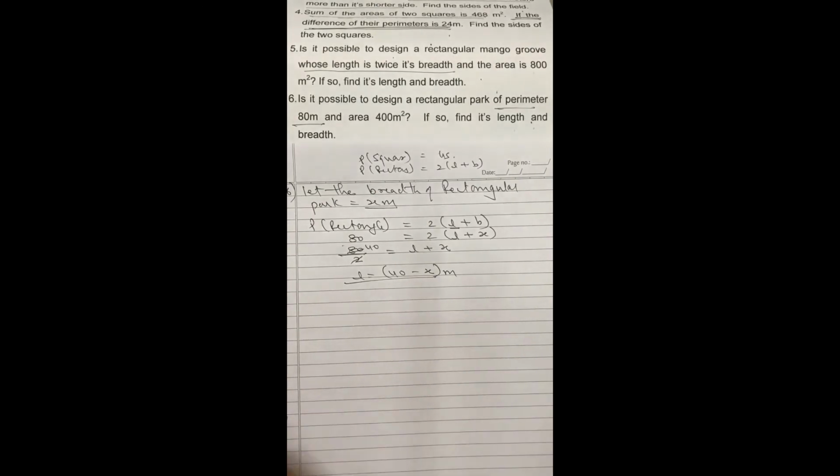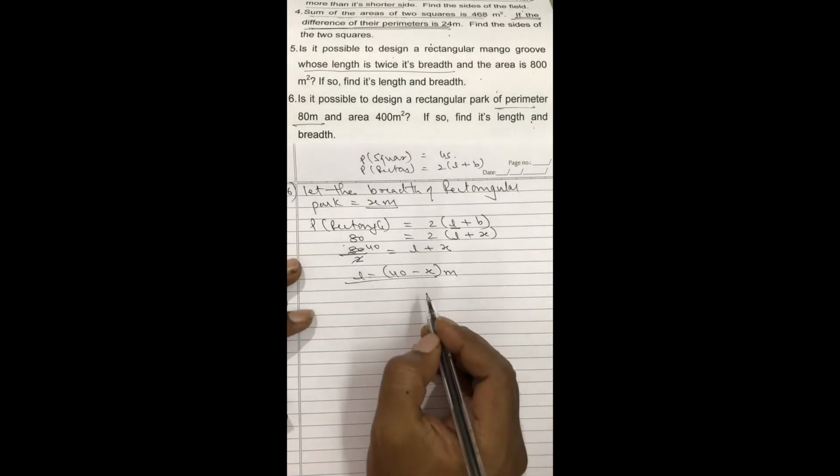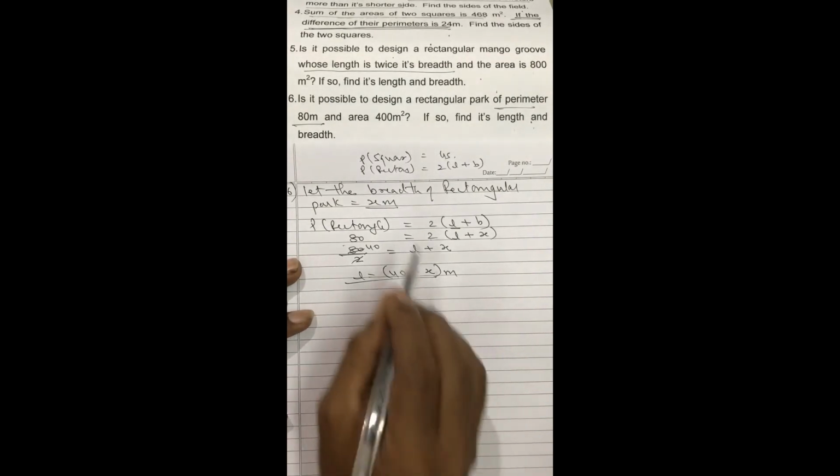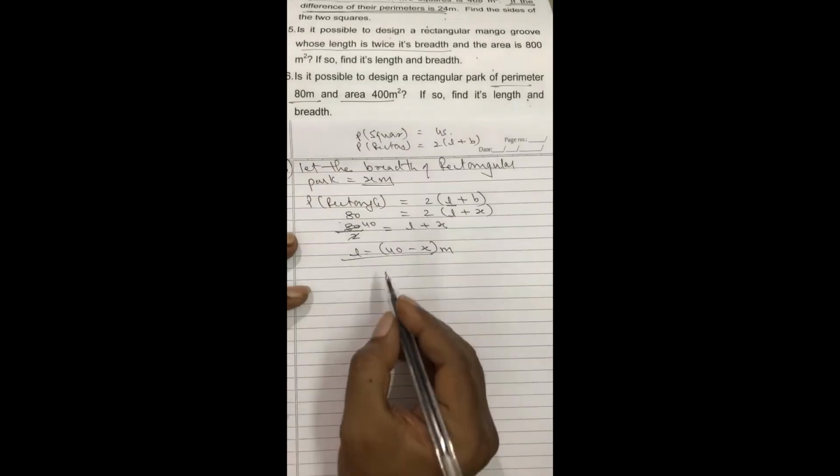So we proceed further. Length is equal to 40 minus x meter, so that is done. So now they have told area is 400 meters square.